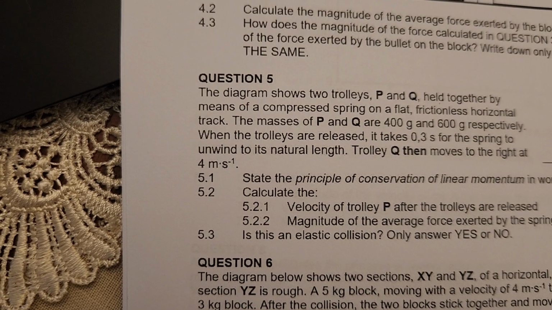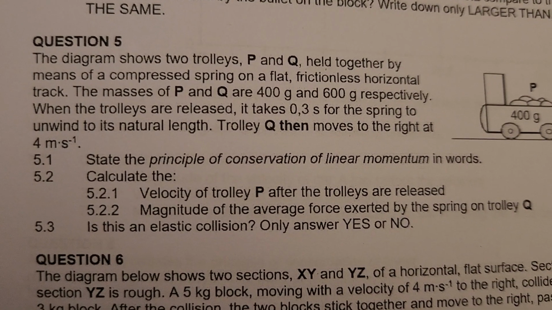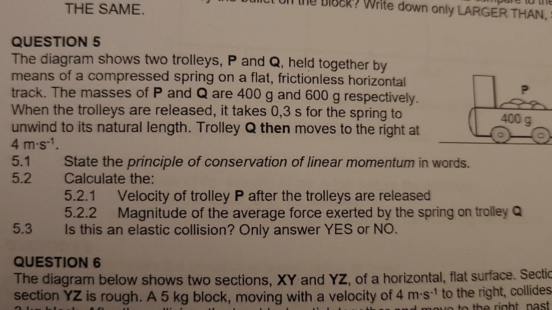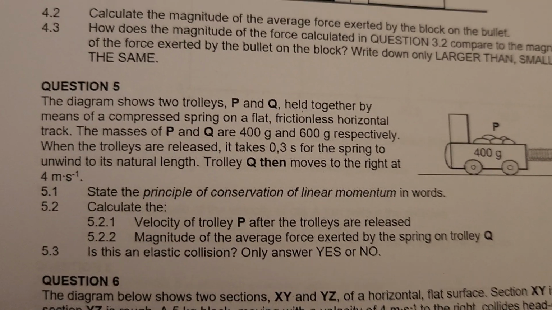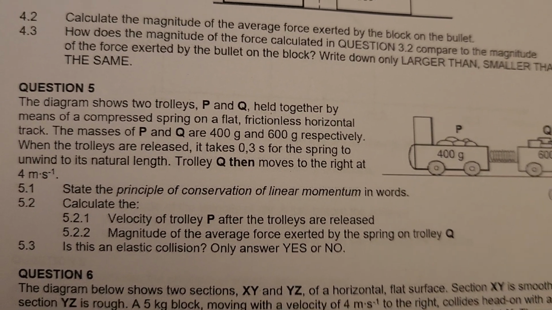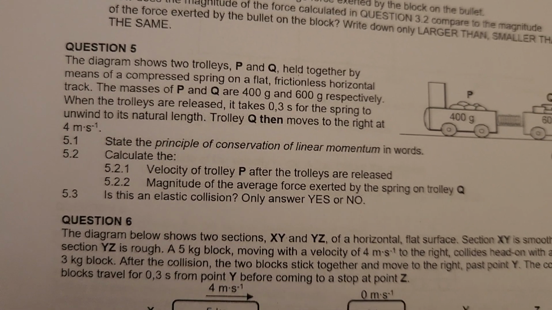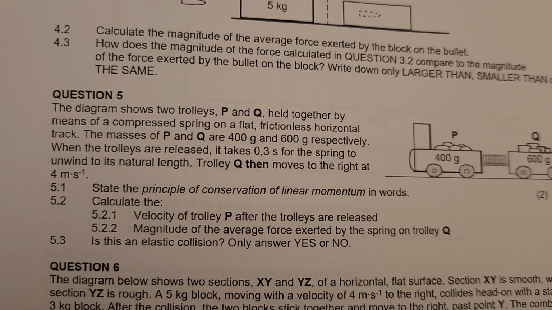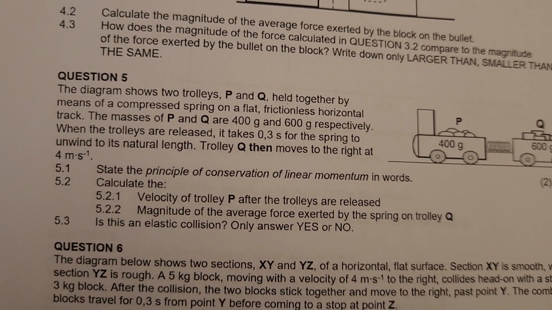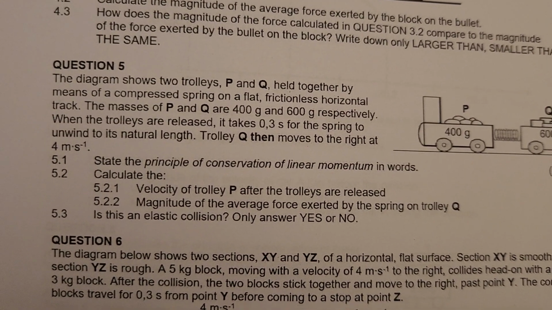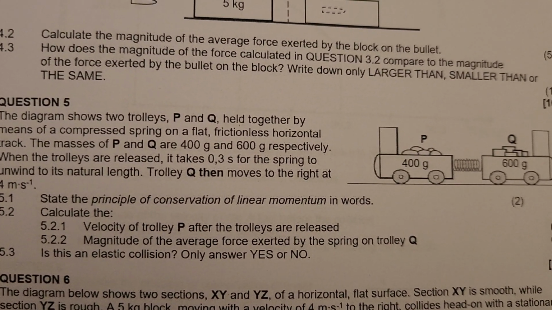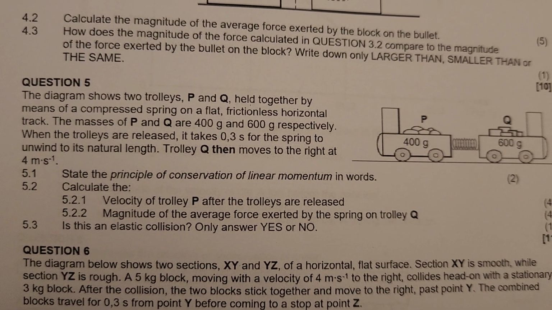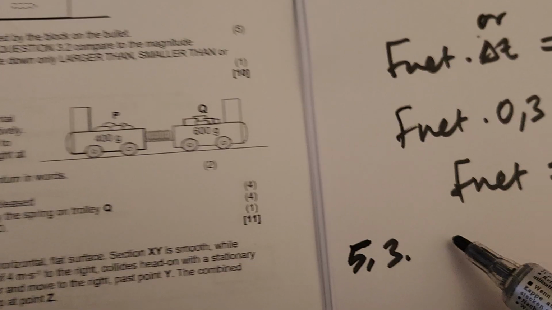Now 5.3, it says to us, is this an elastic collision? Only answer yes or no. Remember, the golden rule is all real collisions are inelastic. So you should not maybe doubt that one. Therefore, all real collisions are inelastic. Only imaginary collisions, or what we call in science hypothetical collisions, can be elastic, but all real collisions are inelastic. Therefore, your answer here will be a big no.